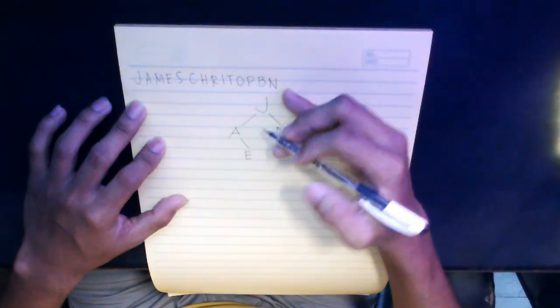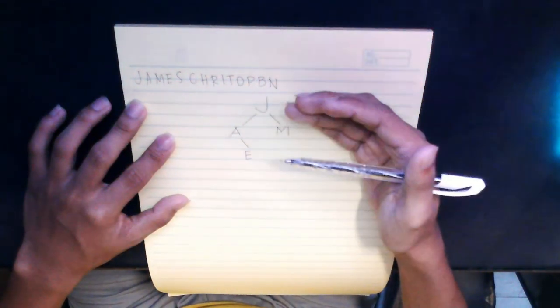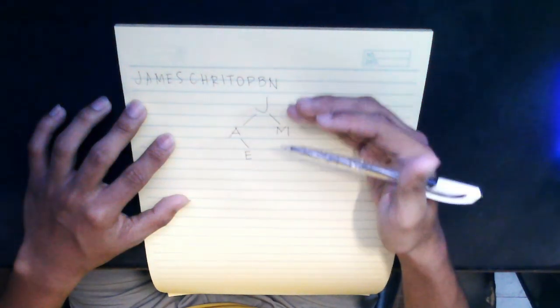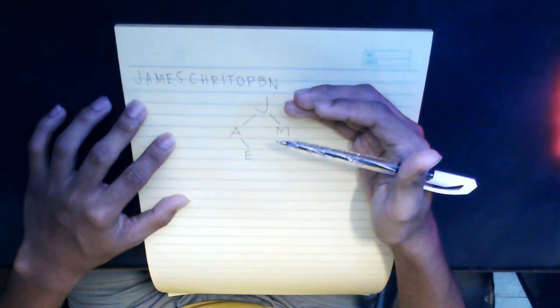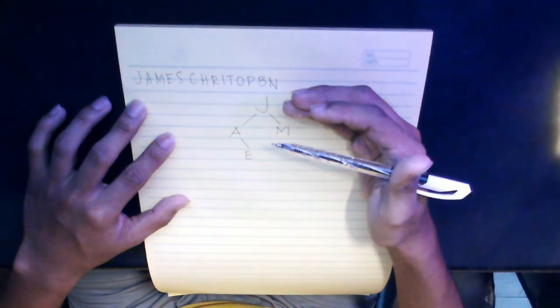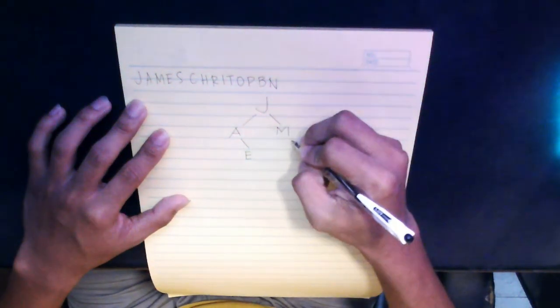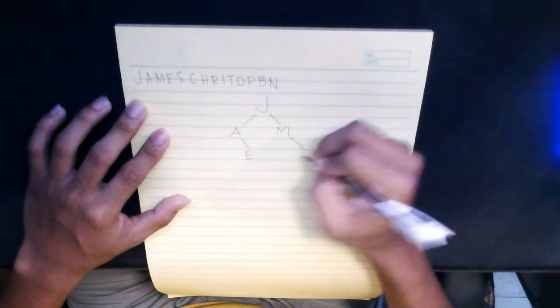Next letter is S. S is greater than J, but since M is already sitting at the right child of J, we're going to compare letter S with letter M. Letter S is greater than M, so we're going to put S as the right child of M.